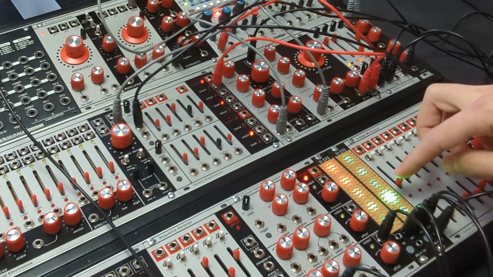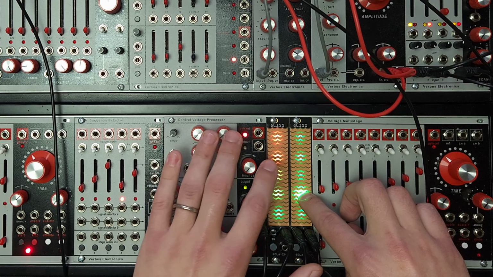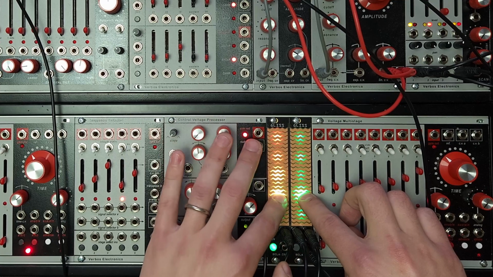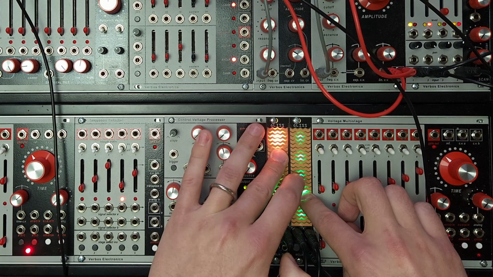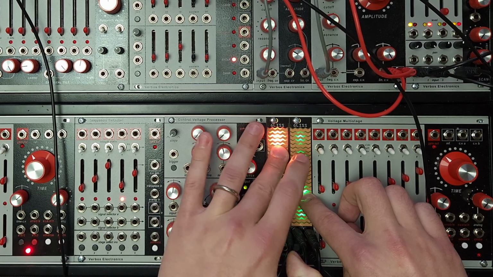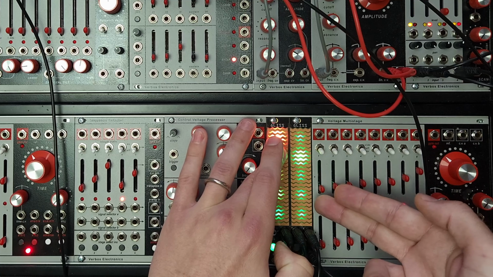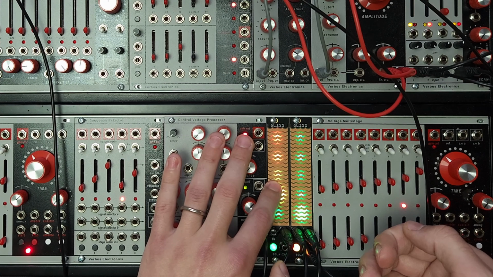So if I hold a note on the sequencer, it'll stop. And now listen how I transpose. Now the sequencer starts playing again. Change the transposition.